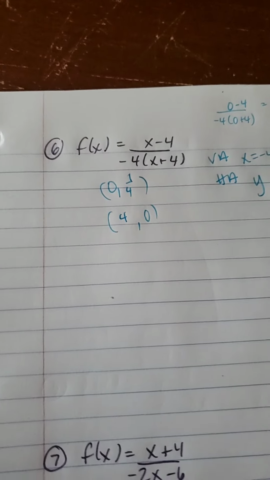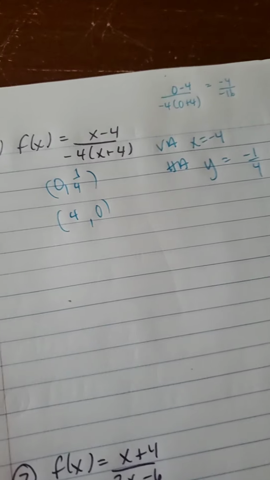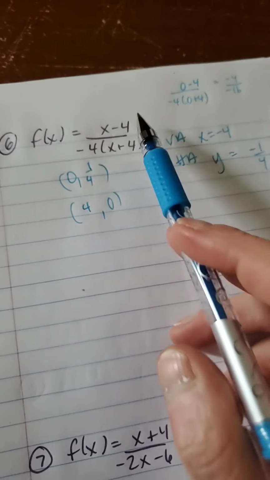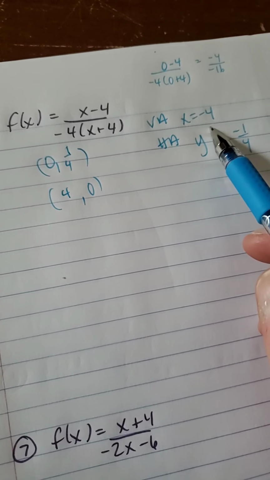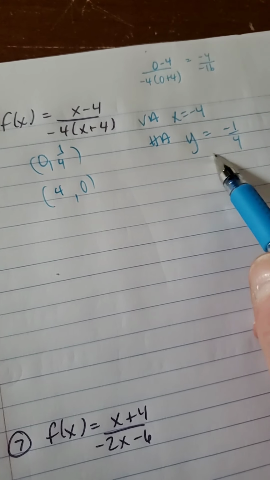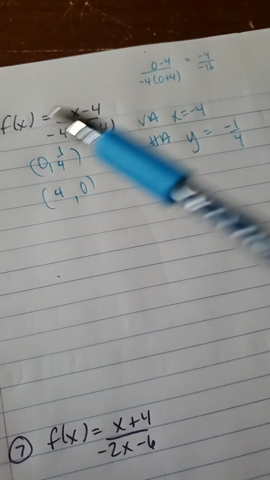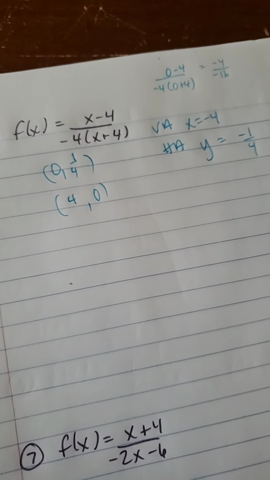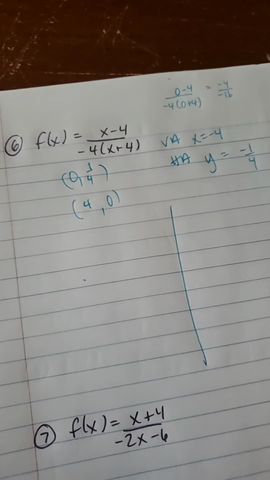So I started number 6 already, and I put a lot of the basic information down before I went into the graph. You can see this is not its original form. This is its factored form, but I was able to pull the vertical asymptote and the horizontal asymptote from that. There were no holes. And then I plugged in just to find some intercepts. Those just give me some guidelines to work on. Some problems ask you to do that.